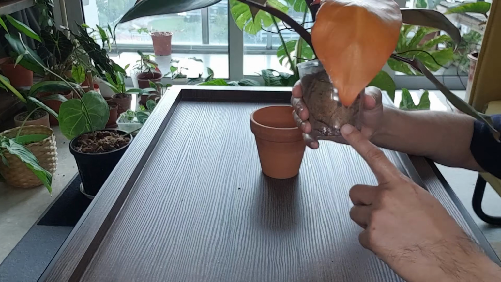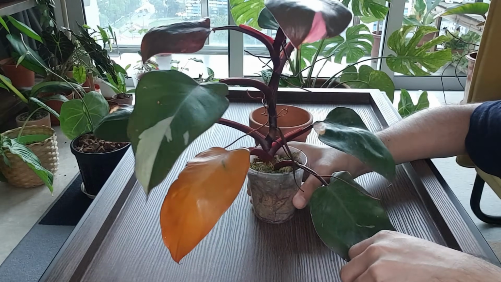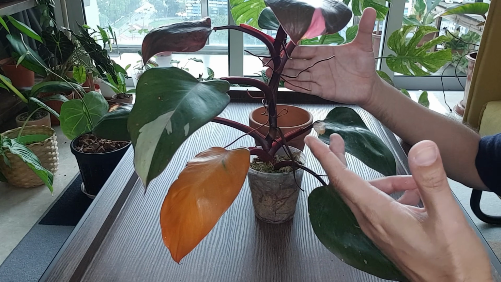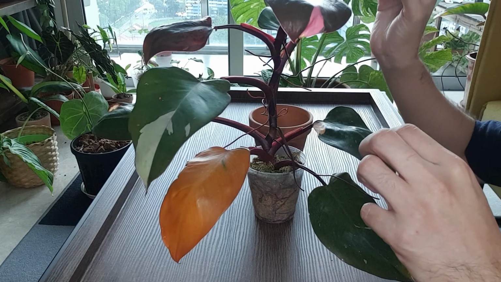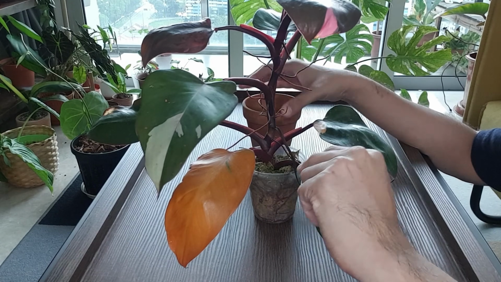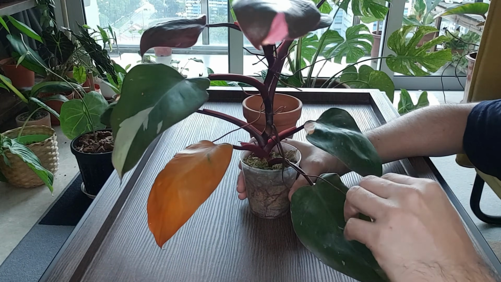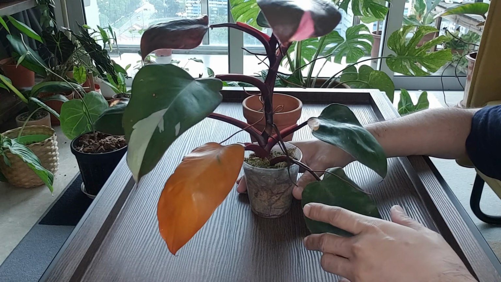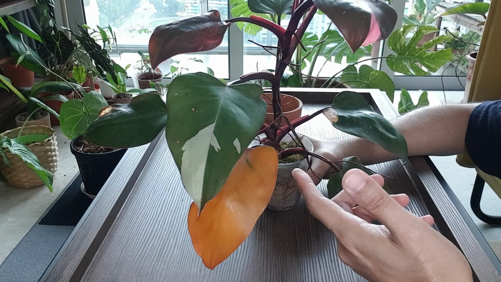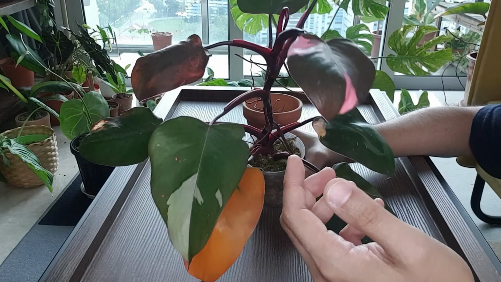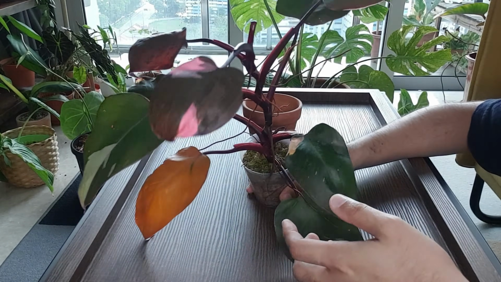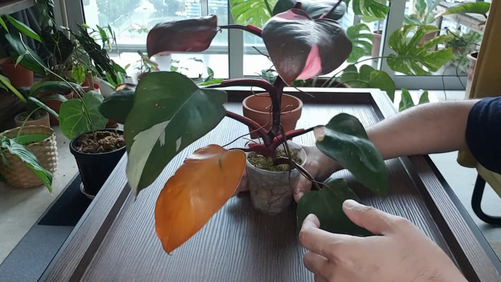This is currently sitting in sphagnum moss, and maybe later I'll give it a moss pole, and with the moss pole I hope it'll give me bigger leaves and nicer leaves. For the time being I will just give it a new pot, and it's very easy growing because this is from the family of Philodendron arabescens, which is a hardy variety.